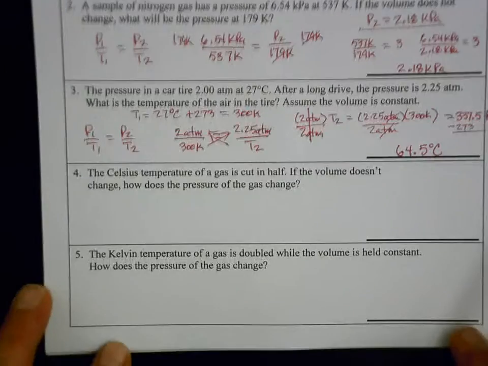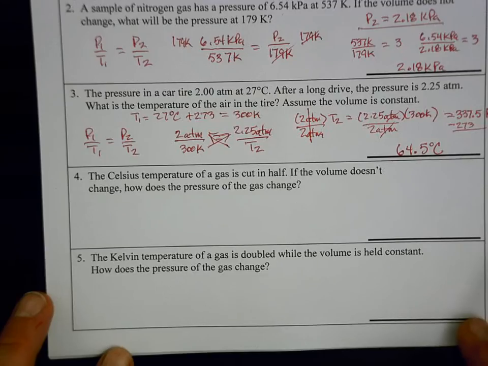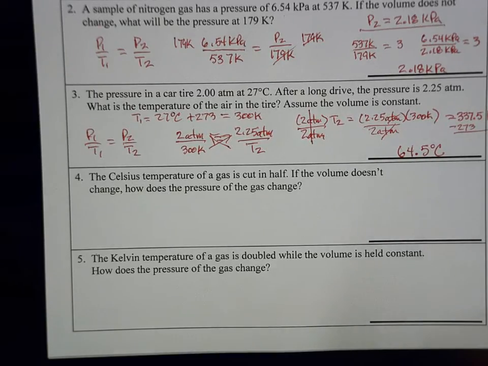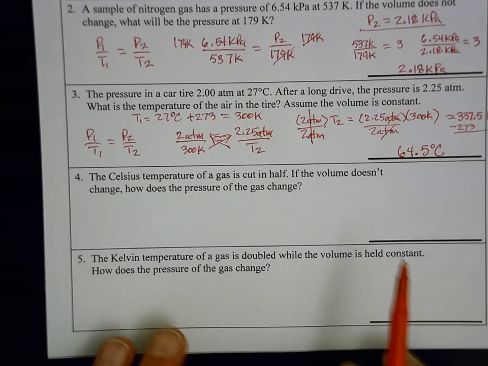Okay. Now, just as in previous problems, what if I don't actually have any numbers? How am I supposed to solve a problem like this? The Celsius temperature of a gas is cut in half. If the volume doesn't change, how does the pressure of the gas change? Okay, now I want Celsius temperature cut in half. So that's where I should start. What temperature? Heck, anything I want. So let's make it easy on ourselves. And I'll give you a hint of how to make it easy.